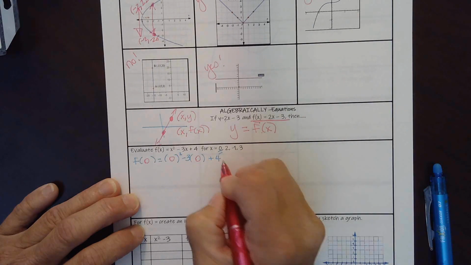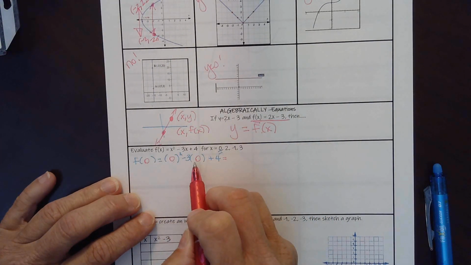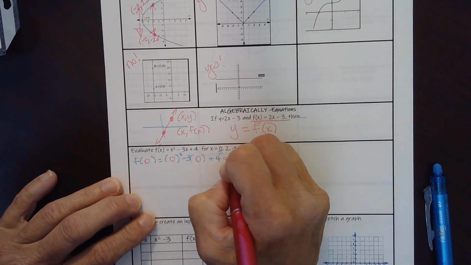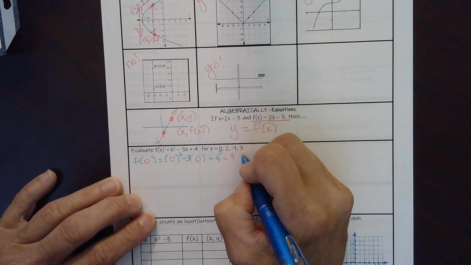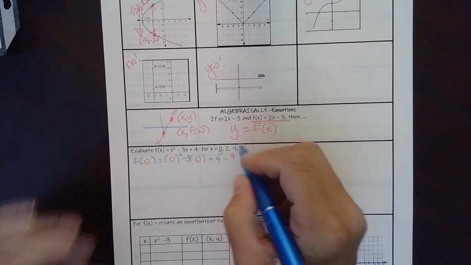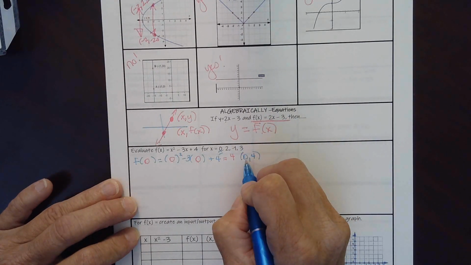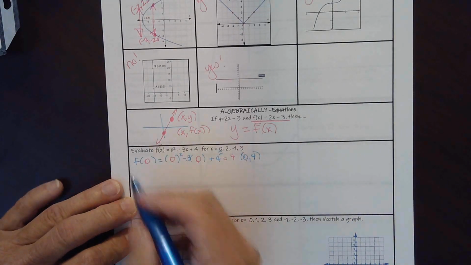When you clean all of that up, 0 squared is 0, minus 0, and then plus 4. Now we can write this result as an ordered pair. So when x is 0, the y value of this function is 4. All right.